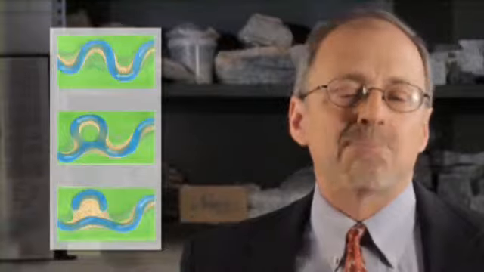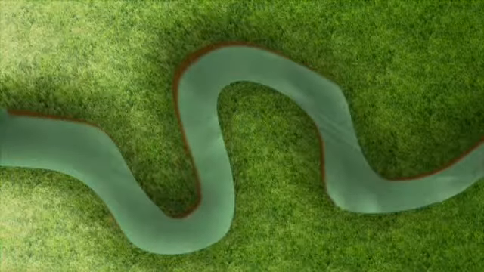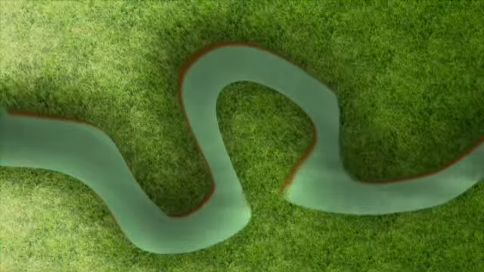all of a sudden the stream, instead of going all the way around the loop, it cuts off. Okay, and now the stream is flowing straight between one edge of the loop and the other edge, and the whole big part of the loop gets cut off. And that is what is called an oxbow lake. So you have now created an oxbow lake by neck cutoff.